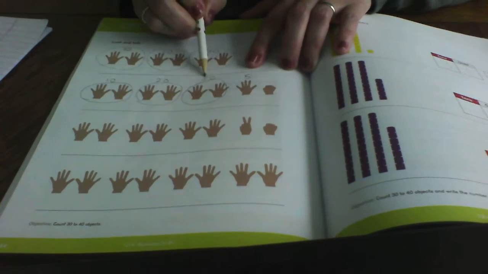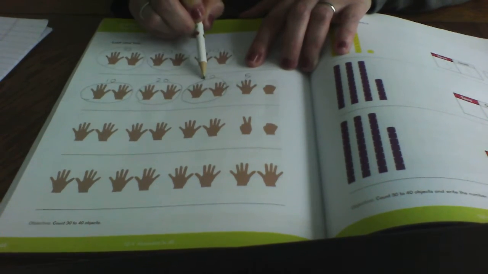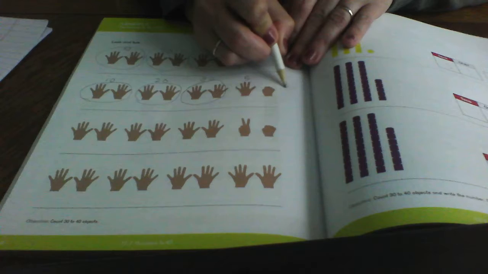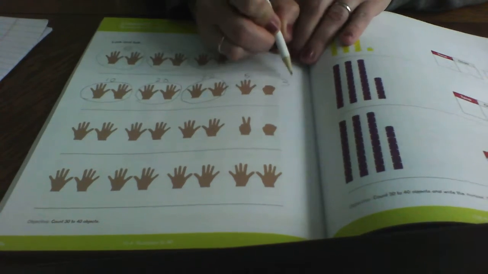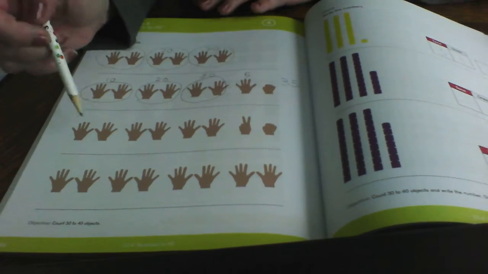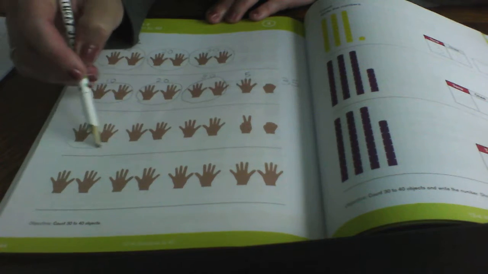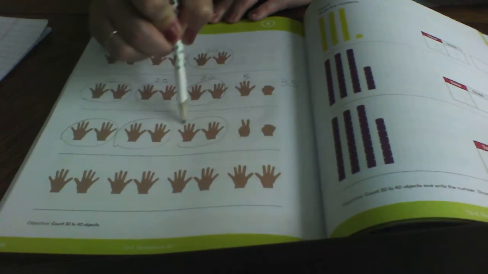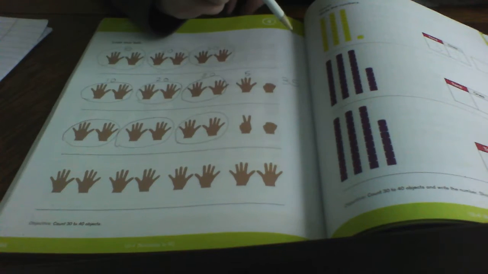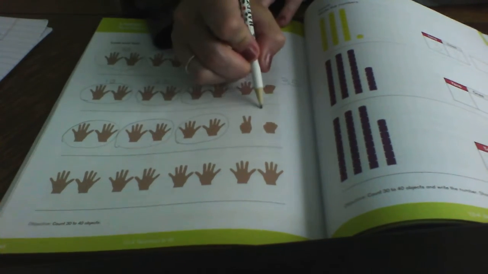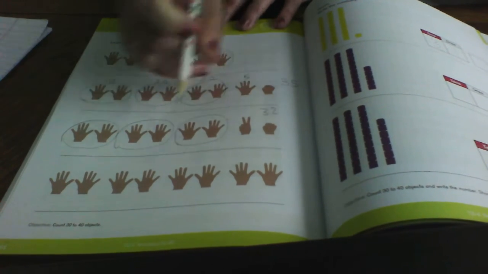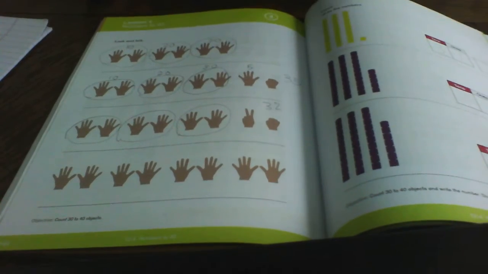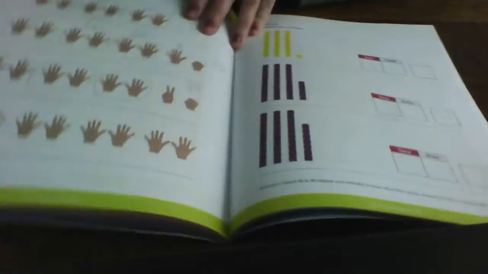So I would take this number, 10, 20, 30, the 3, right? 3. And what number is this? The 5. Right. Okay. Let's see. 10, 20, 30. How many? 32. Good job, kindergarten. See if you can figure out this one by yourself on the bottom. Okay, and then you're going to go over here.